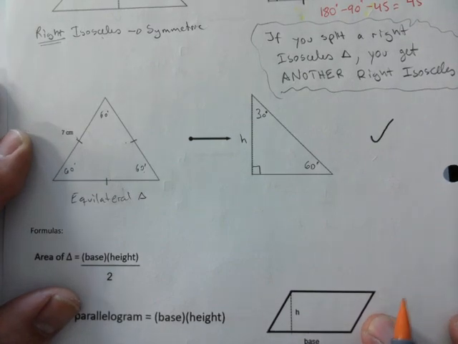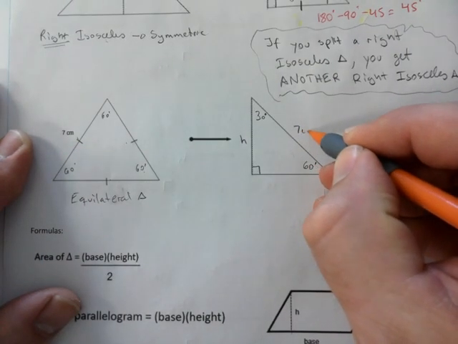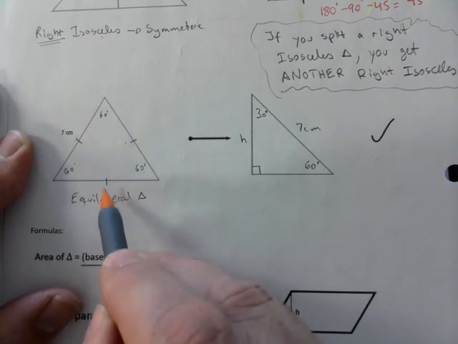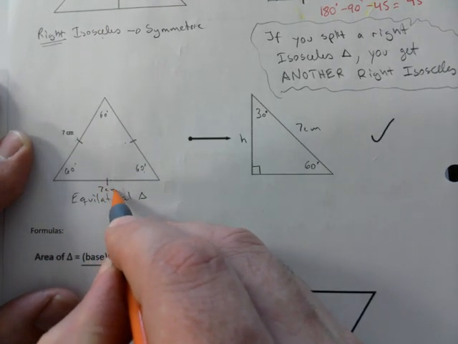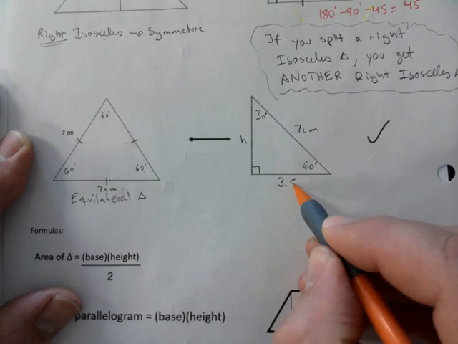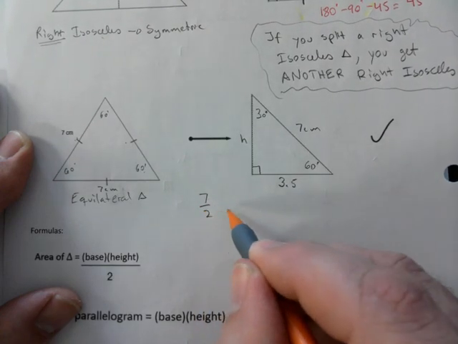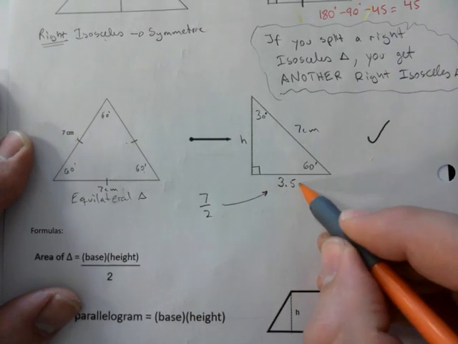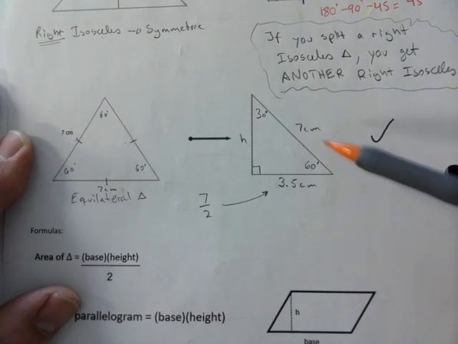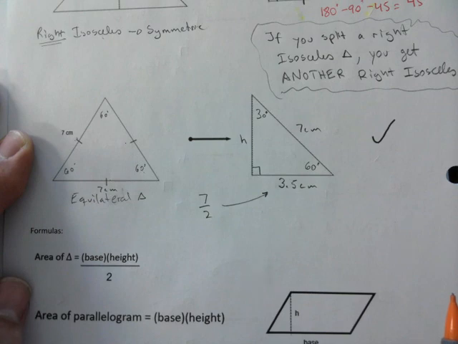Perfect. Oh, I'm missing the 7. And because these markings tell me that this is 7 as well, I can say that this is 3.5, right? I just went 7 divided by 2 to give me the 3.5 centimeters, and you're done. You could use Pythagorean theorem to find height. That's coming up in just a second, okay?